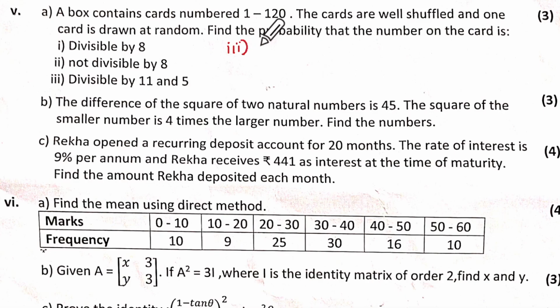So you will write over there favorable outcomes. It's only two favorable outcomes, 55 and 110. So now what are they telling you? They are saying divisible by 11 and 5. So if I take 5 multiple, which is also multiple of 11, will be 55. Correct? And 110.